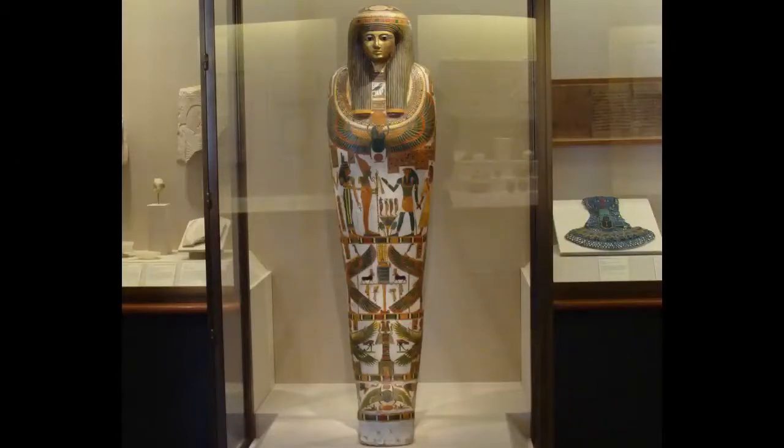The mummy case is later than the two wall fragments that we just looked at. It actually comes from the Third Intermediate Period, a time of decentralized, fragmented government in Egypt after the collapse of the New Kingdom, that time of all the famous kings like Hatshepsut, Akhenaten, King Tut, and Ramses the Great.